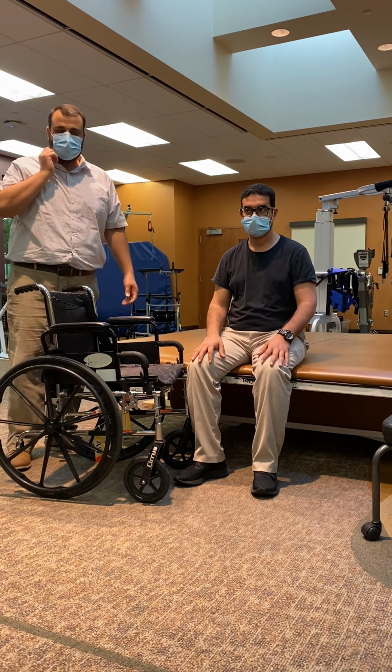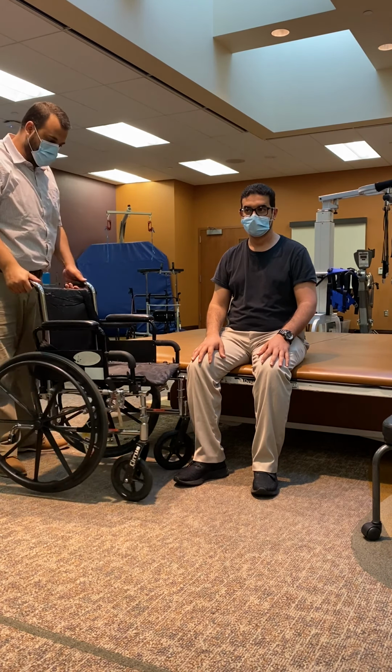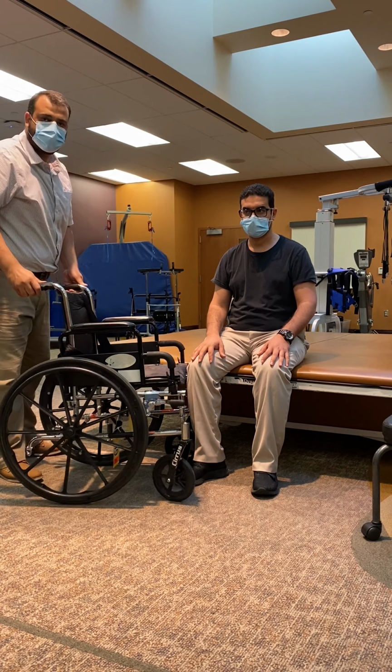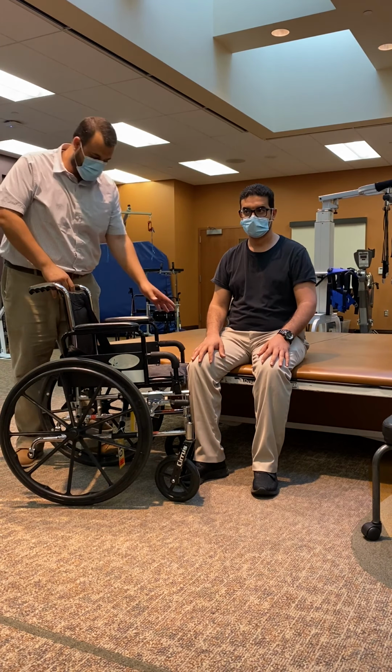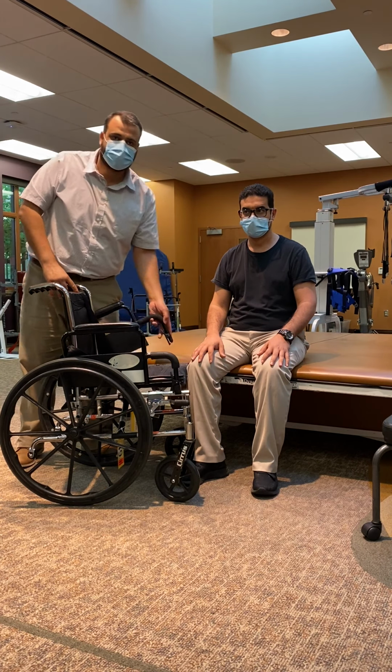So for the wheelchair placement, we have to put the wheelchair always in an angulated position, like 30 to 40 degrees. And we make sure the brakes are on. The footrest has to be swung out, and the armrest has to be taken out also.